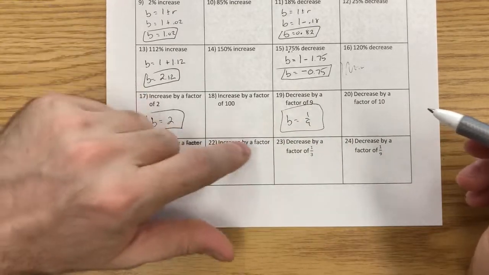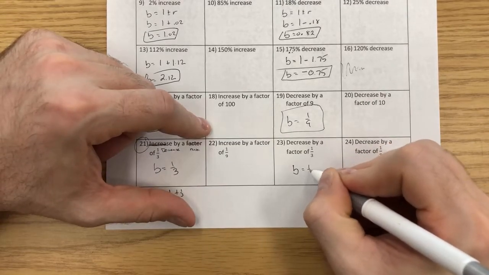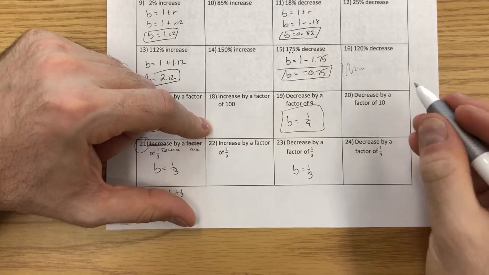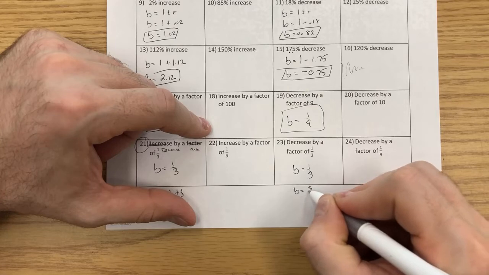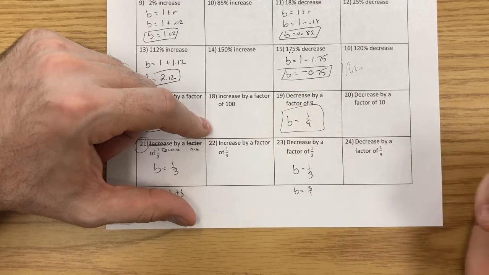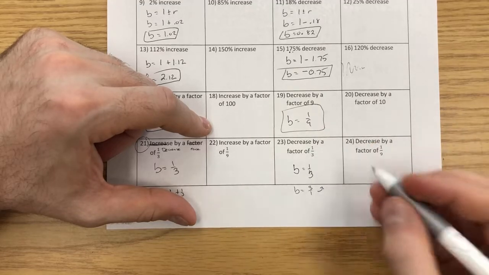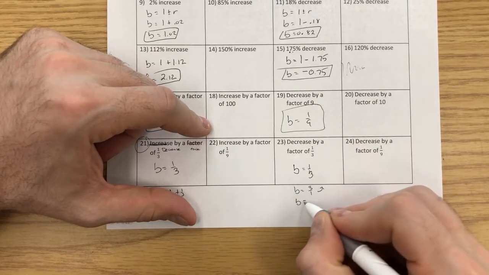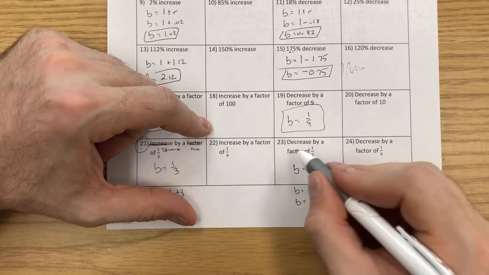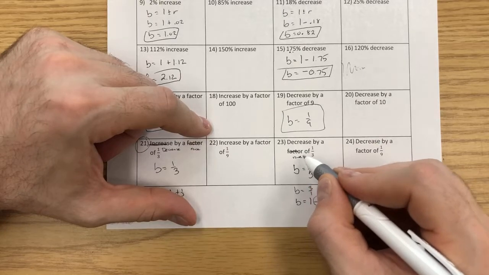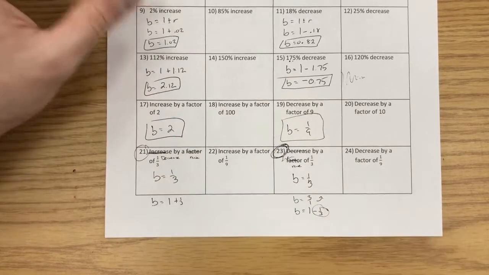Same thing with this. If I'm decreasing by a factor of 1/3, well, that could mean that my b is just 1/3. But again, if I'm decreasing, typically we look at that as b equals the flip of 3/1. That would be a decay factor. But again, that is going up. And lastly, I could say b could be 1 minus 1/3. So I'm decreasing by a factor, which would technically be a rate. So again, we're not really sure what's going on if we end up with wording like this.